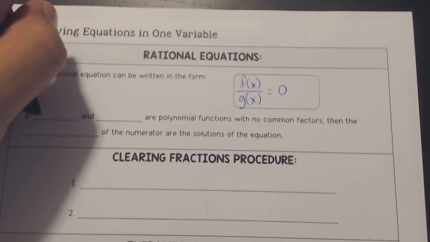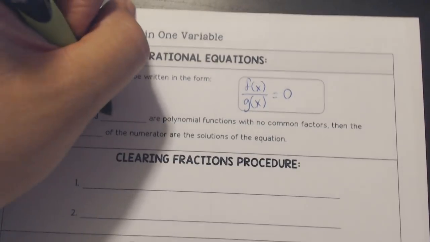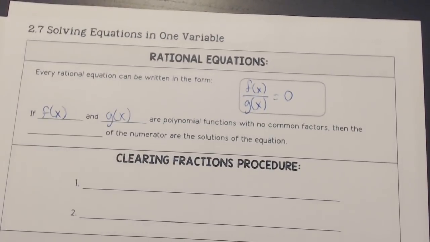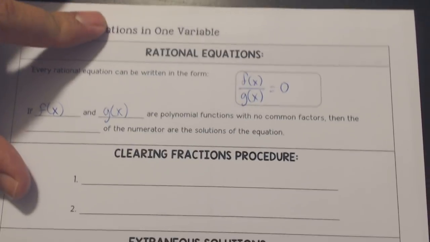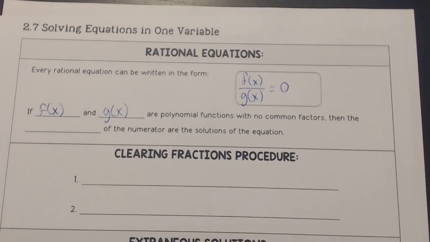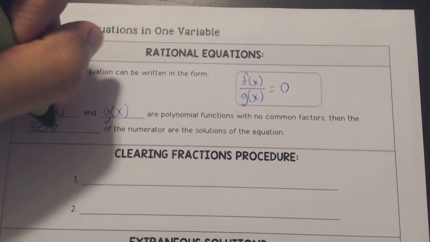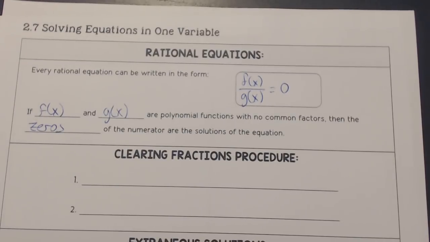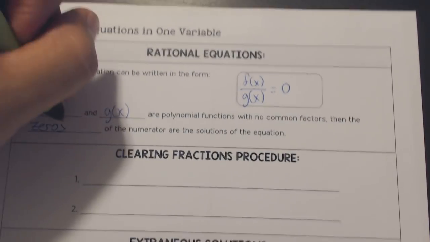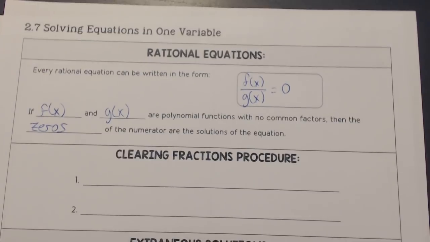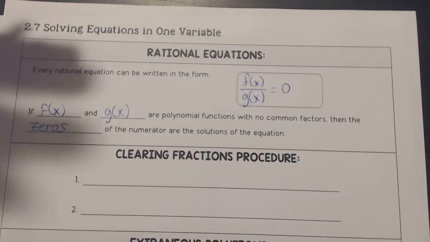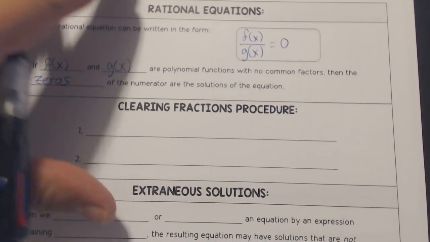And we could say that if f of x and g of x are polynomial functions with no common factors, then the zeros of the numerator are the solutions of the equation. That's very similar to what we did the day before. We talked about how if we made the numerator equal to 0, we would find the x-intercept. Just like before, remember solutions, factors, zeros, roots are all interchangeable. They all mean the same thing.